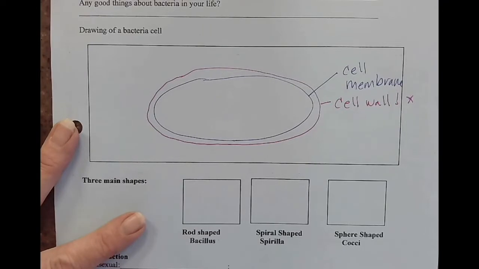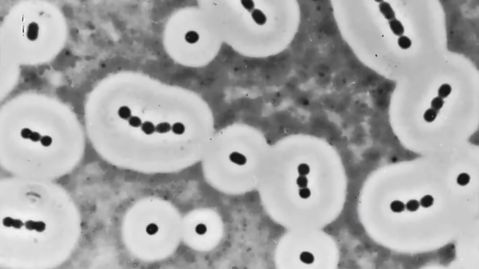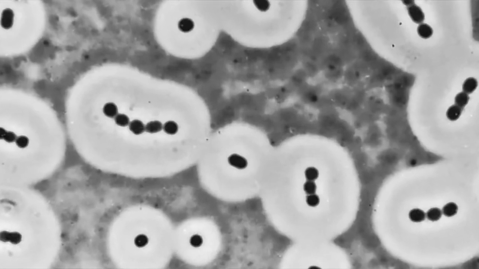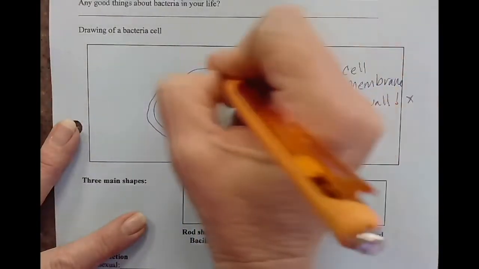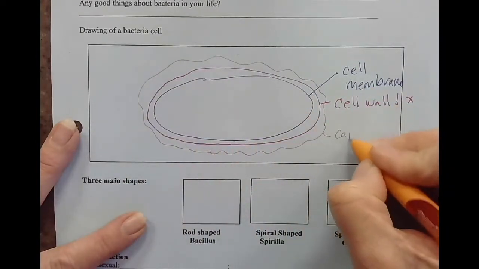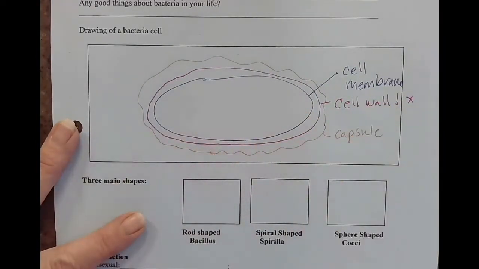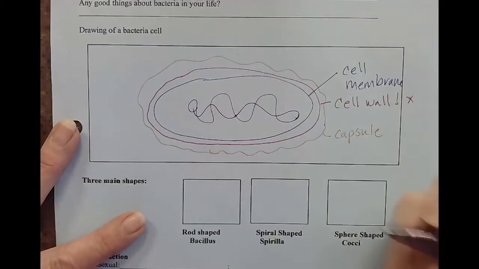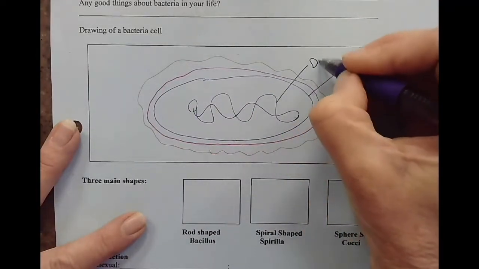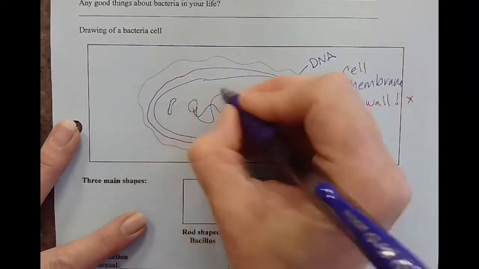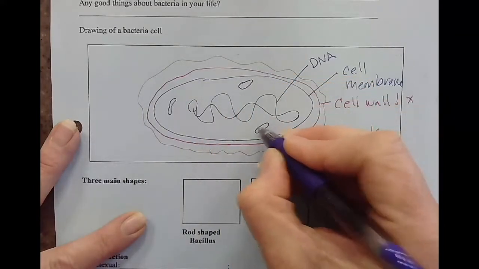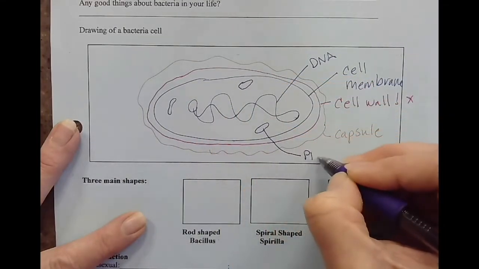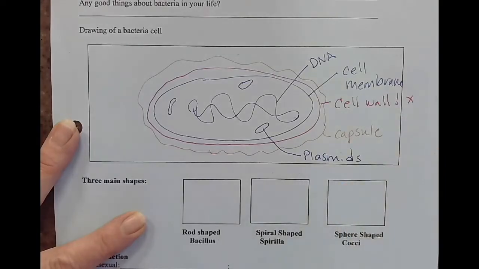And sometimes they have a layer of goo. Not always, but sometimes. This is a capsule. Inside of it, you would find DNA. Not in a nucleus, it's a little circle of DNA. You should have little tinier circles. These ones are called plasmids.